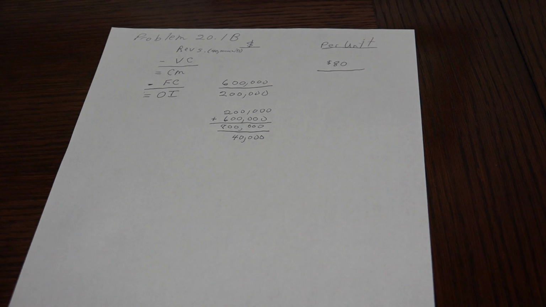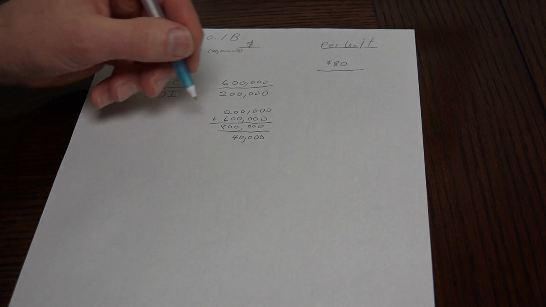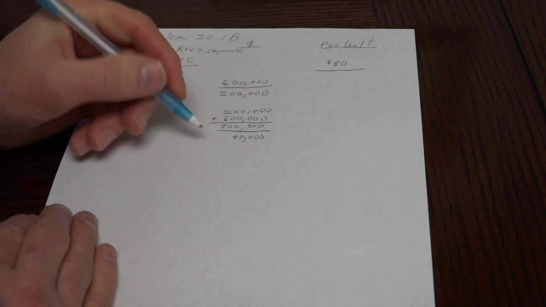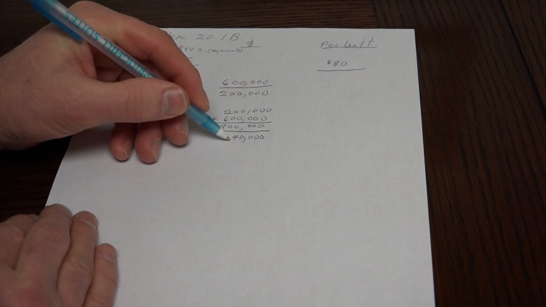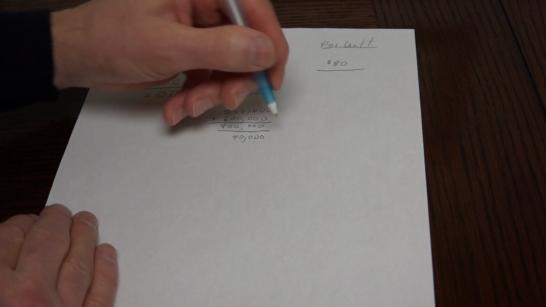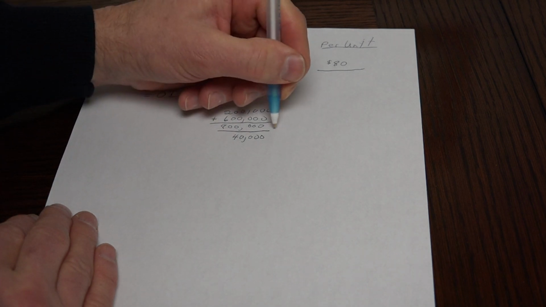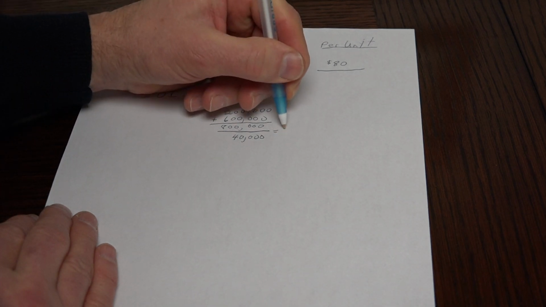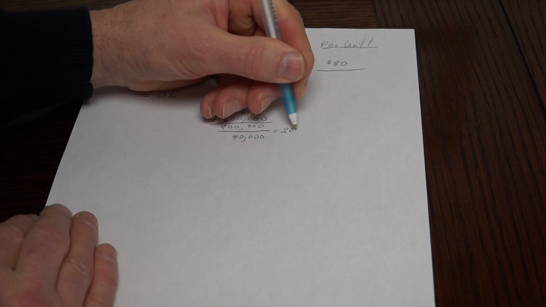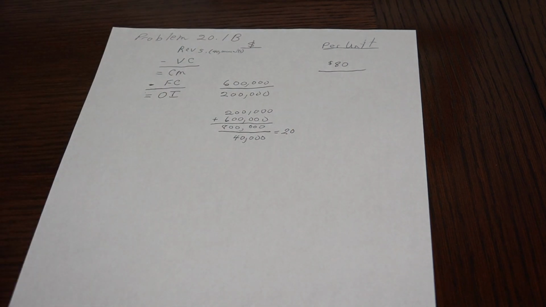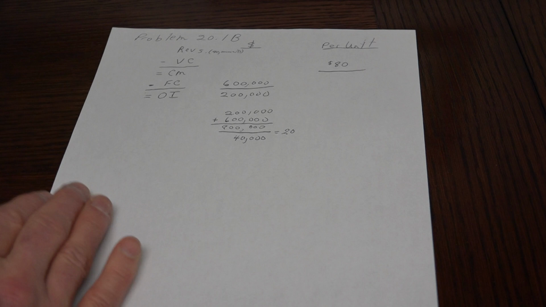And if you divide 800,000 by the 40,000, you get $20 per unit.